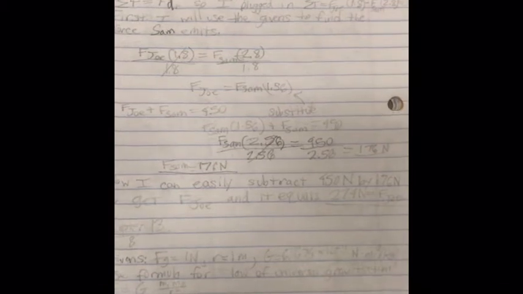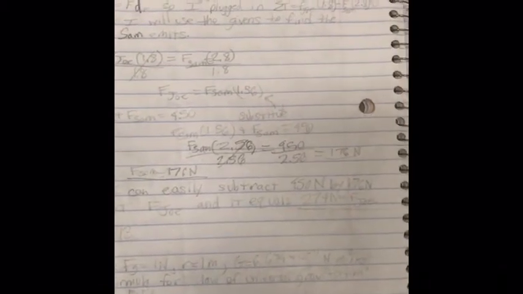Then you just subtract the force of Sam from 450, which was 450 minus 176, and you get 274 newtons for the force of Joe.